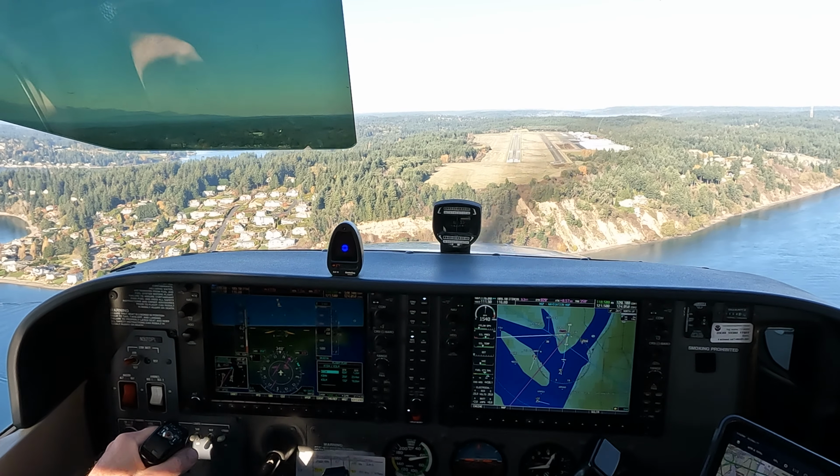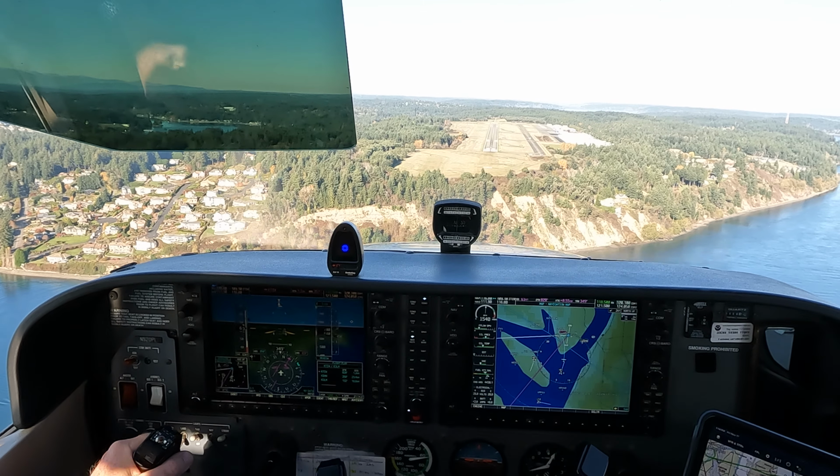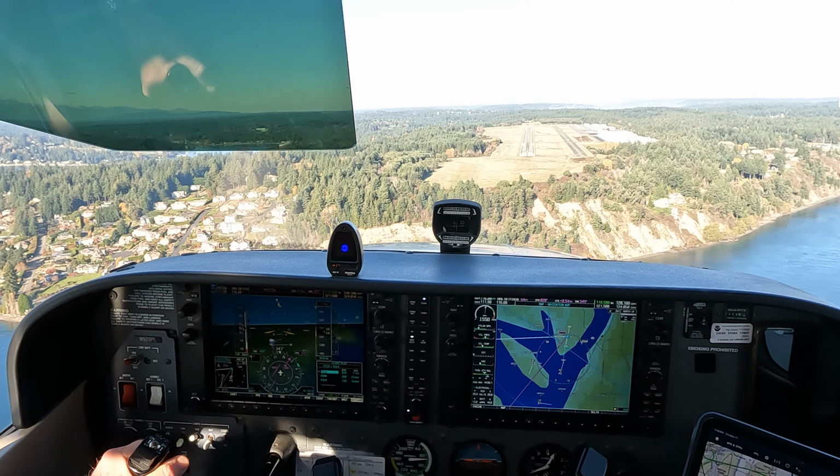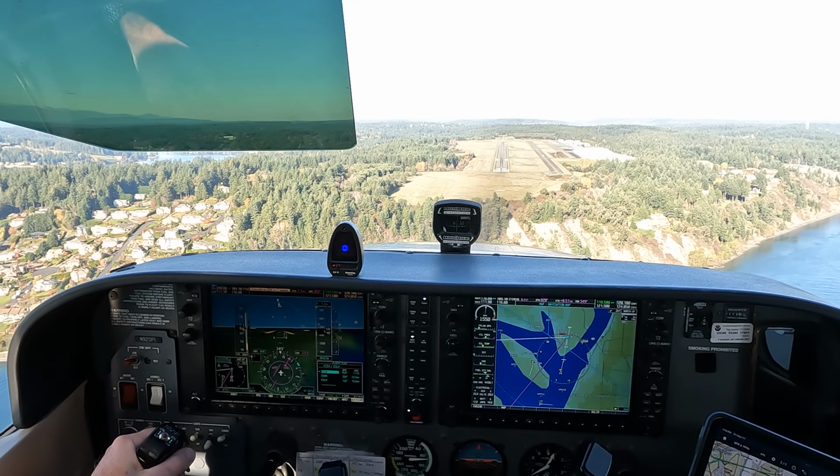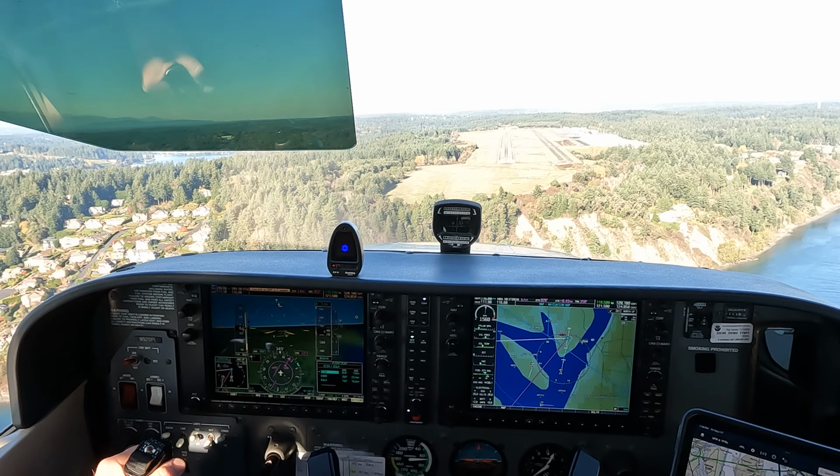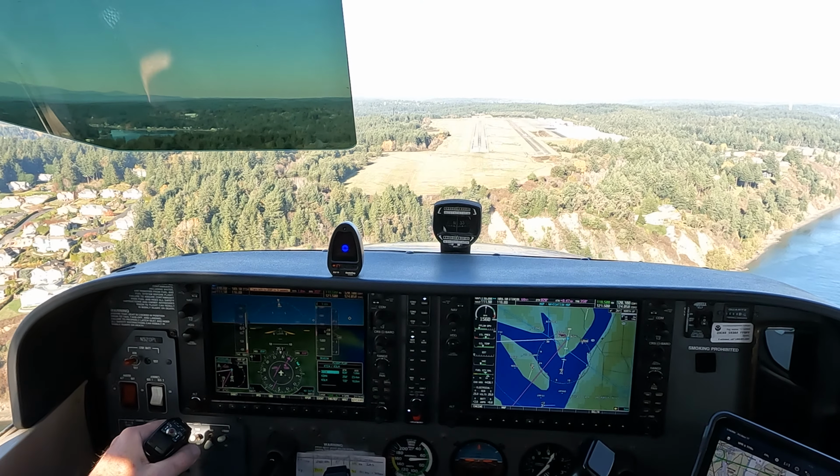Clear track 106, make left traffic. Making left traffic, clear track 106. Cessna 0 Papa Lima, able to land long, planned exit at the end. Good, Wilco. Cessna 972, number 4, follow Cessna, heading to your left.